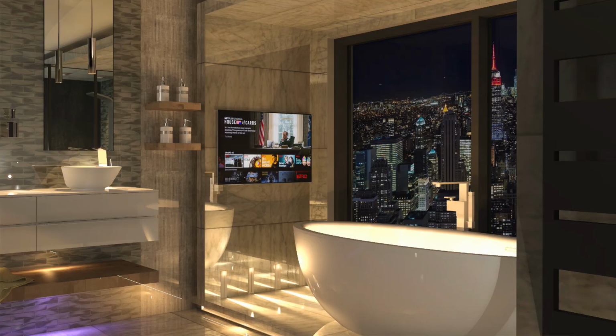What else is going on? Oh yeah, wall TV, because, well, if you're gonna have a bathroom like this, you're probably gonna want to watch Netflix whilst having your pamper session in the bathtub. If the view outside of New York City does get a bit boring.